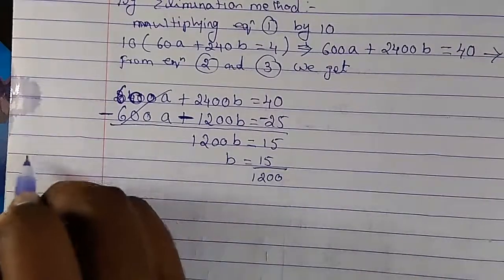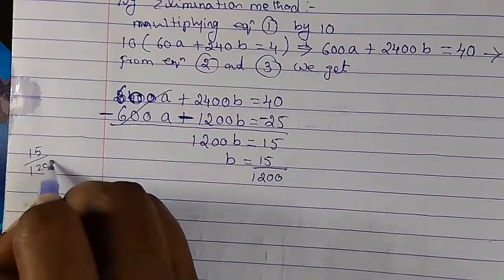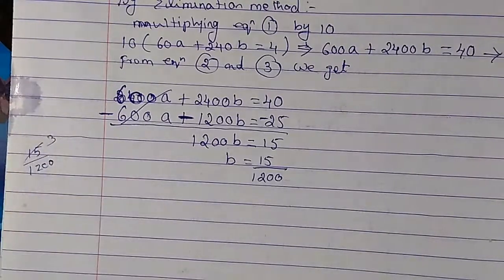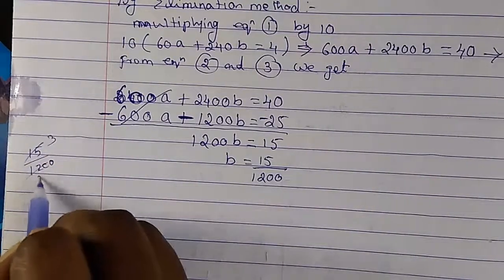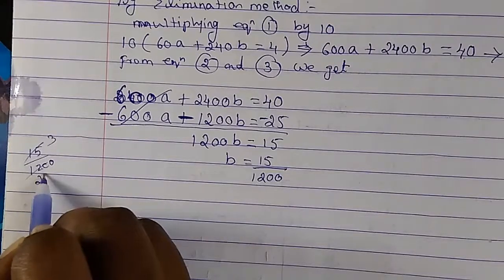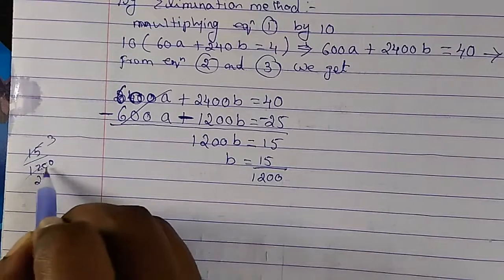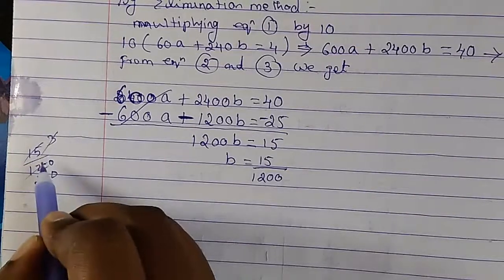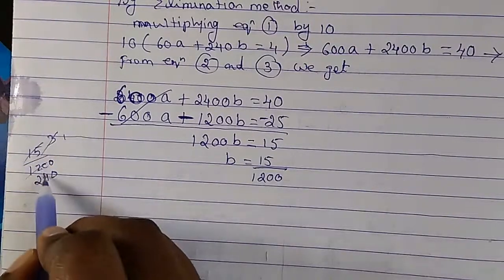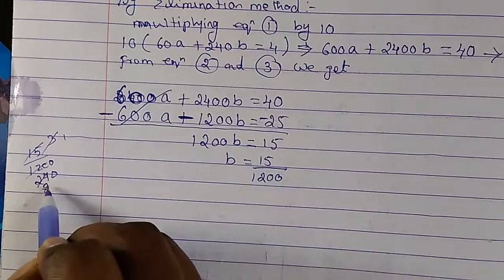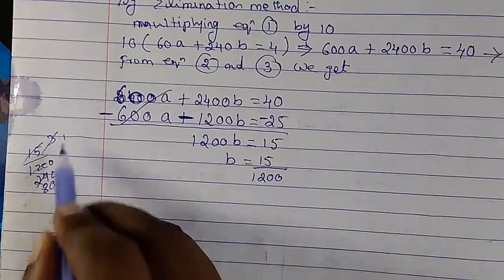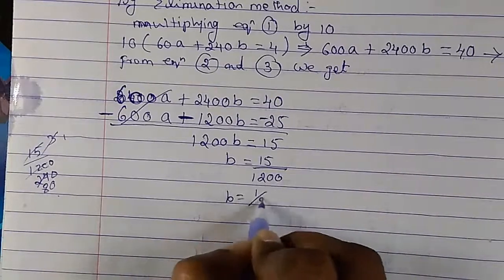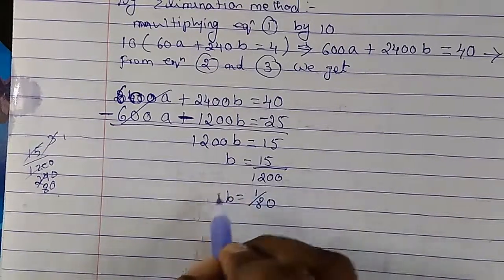Simplifying this, we'll get 15 upon 1200. 5's table: 5 times 3 is 15, 2 times 10, 24 times 20... 240. Again with table 3 you cancel: 1 times 3, and 8 times 24. So 1 upon 80. So we will get b equal to 1 upon 80.